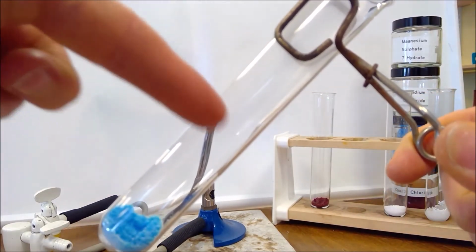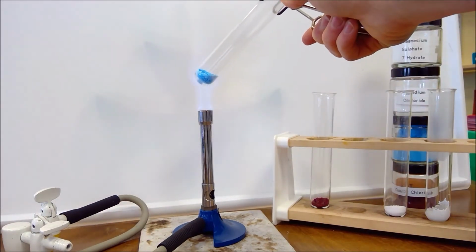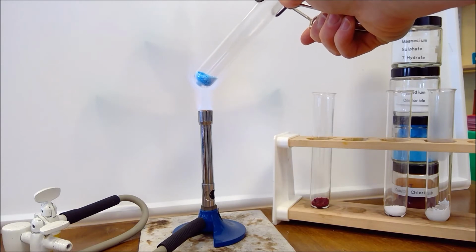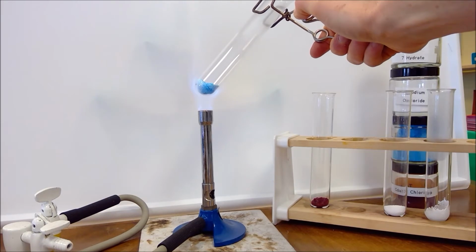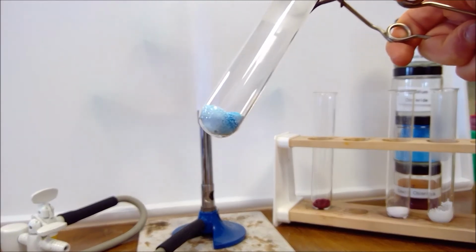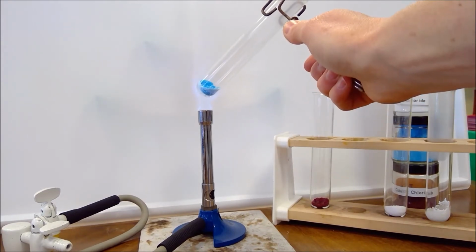We can maybe see that wiggly line in between where we haven't got any water condensing and higher up where we have. And start having a careful look at our solid as well. How has that changed?